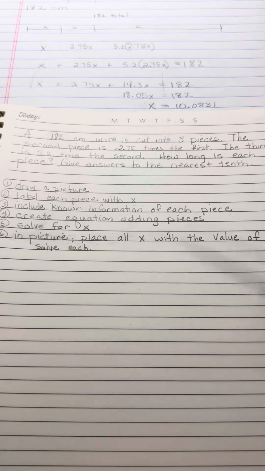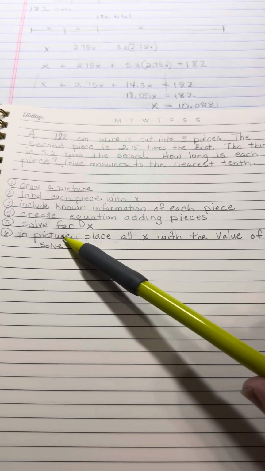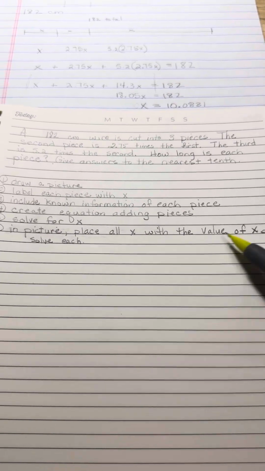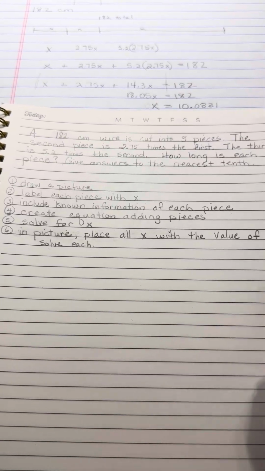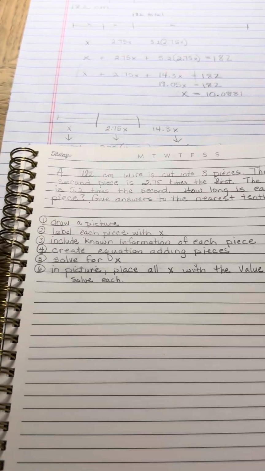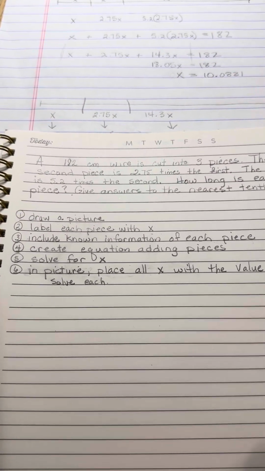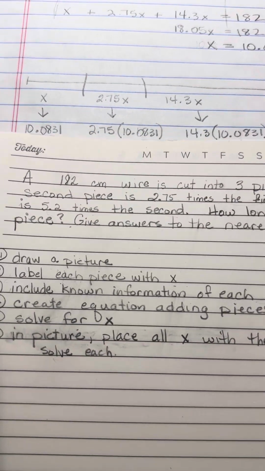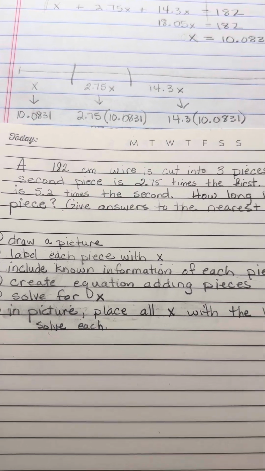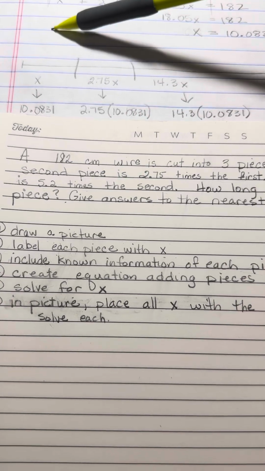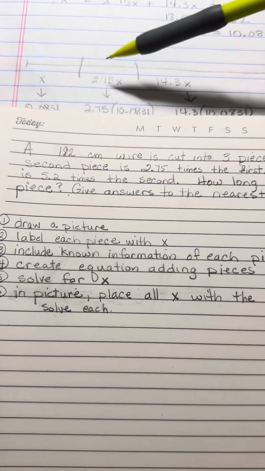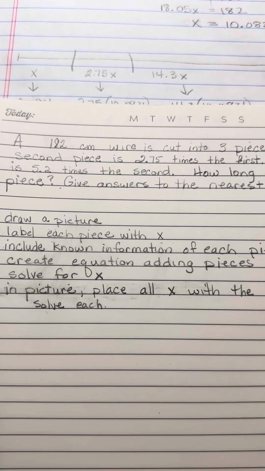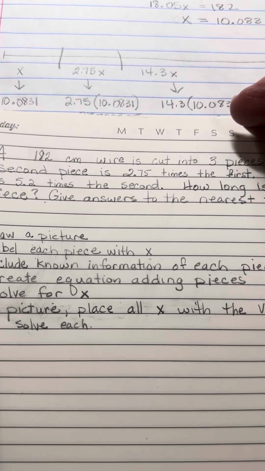But we said when we solve for x, we need to go into the picture and replace all x values with the value that we solved. So here we are, we have the original picture. We put in that 10.0831, so that's what this one is. This is 10.0831 times 2.75.